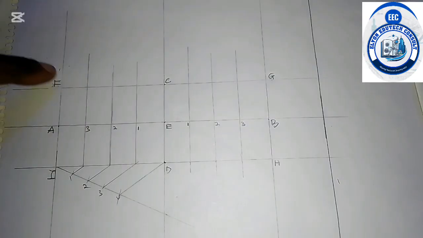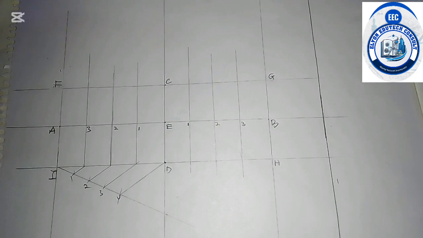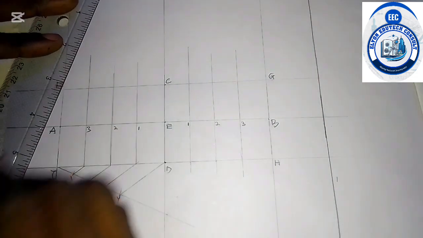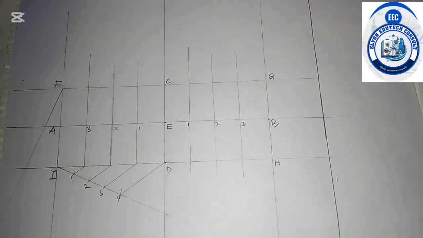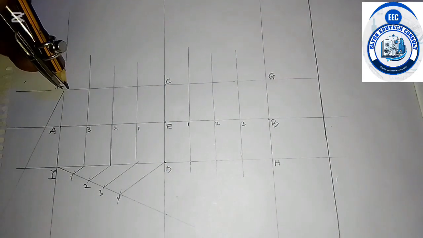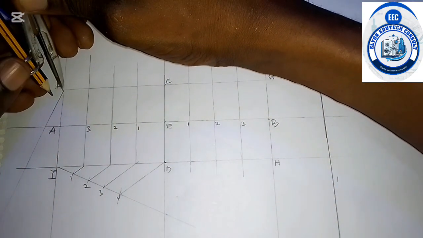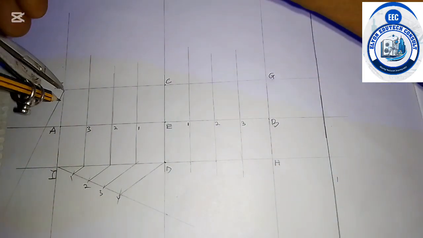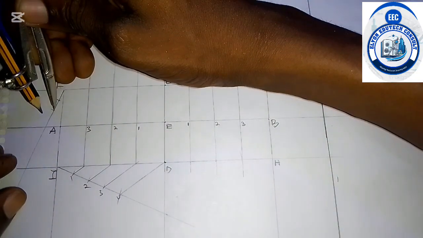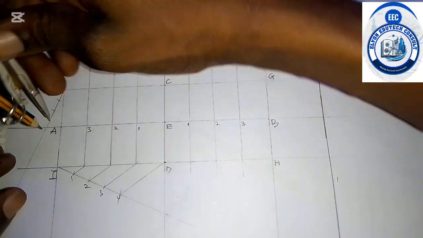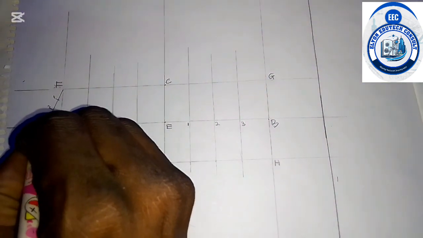Okay, so I'm going to divide this AF just like I did for this part. I will number this AF, then transfer the division round. Okay, so I will divide this AF. Come this way. So I'm dividing AF2 into 4. Okay, so I'll just reduce the length of my compass because I have that part smaller. Okay, so 1, 2, 3, and then 4. So I'm going to join. Okay, let's number it 1, 2, 3, and 4.